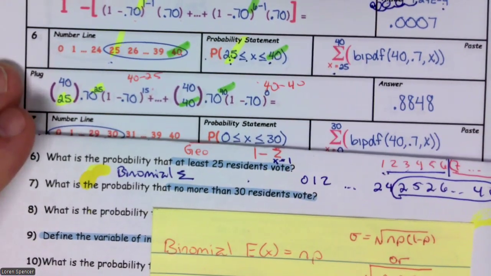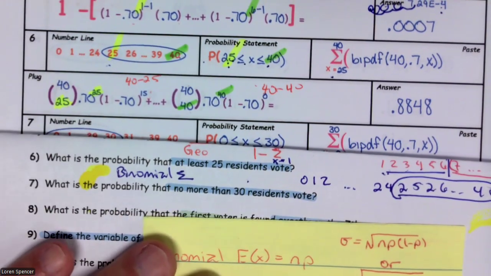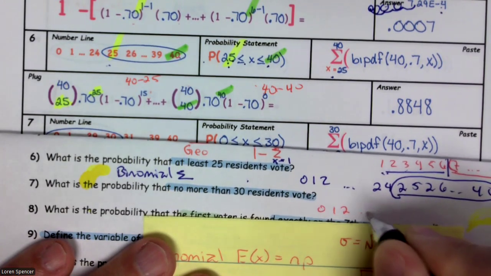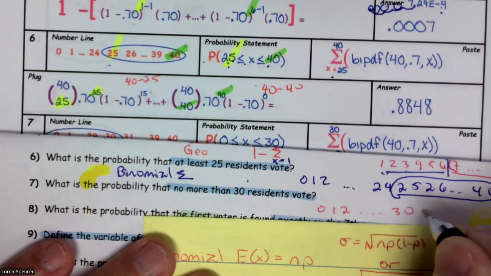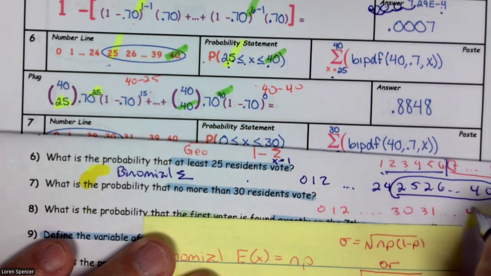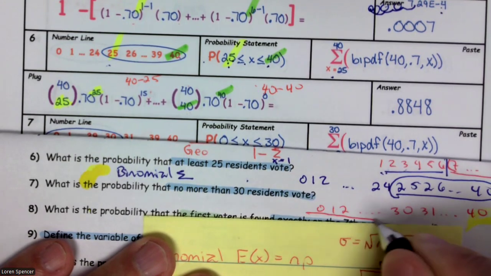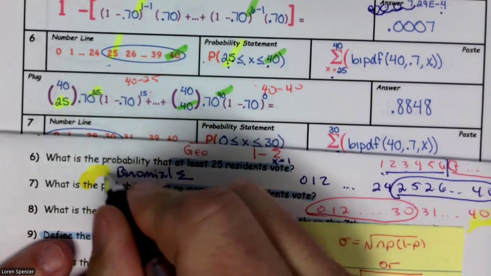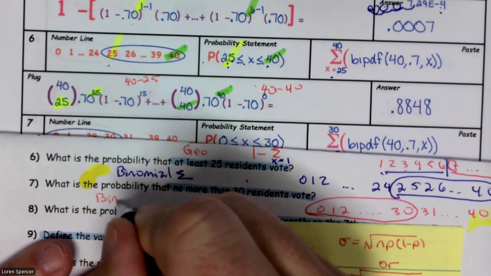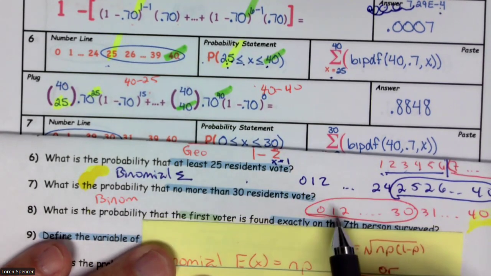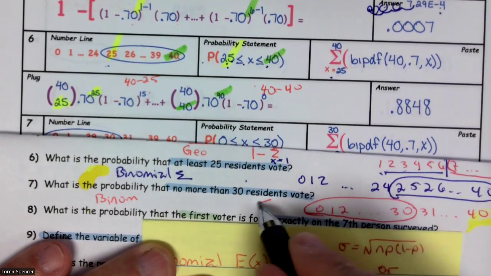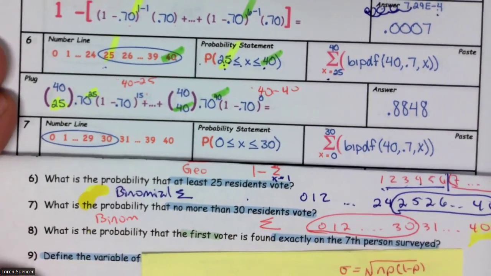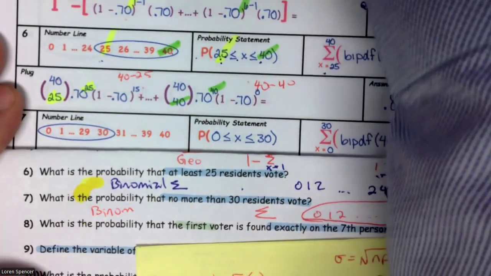What is the probability that no more than 30 residents vote? Well, we could have 0 vote, 1 vote, 2 vote, dot, dot, dot, 30, 31, dot, dot, dot, all the way to 40. So we're looking for this group here. But it's out of 40, and the fact that it's out of 40 tells me this is a binomial. And the fact that I have more than one value tells me that I'm going to have to use the summation keys. All right? So here's what my number line looks like.